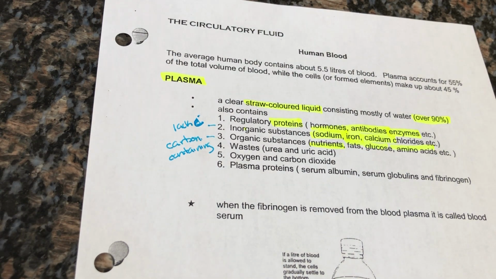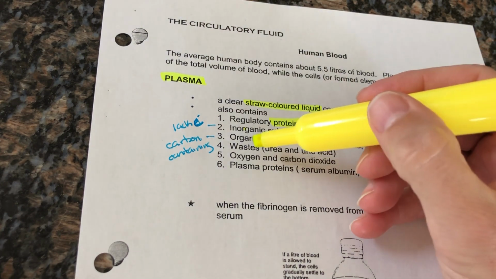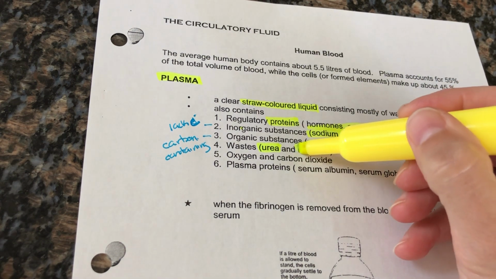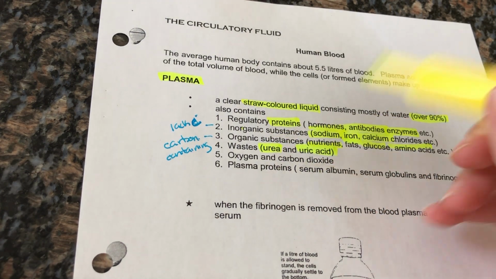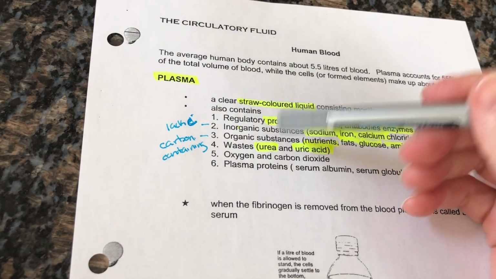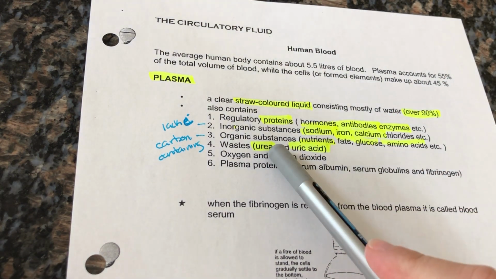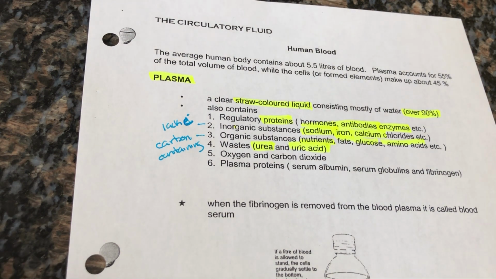And then we have to think about the opposite. Once we use these up, we produce waste products, okay? So we have our waste products in our blood plasma, including urea and uric acid, okay? And if those sound familiar to you, you are correct. Urea is like a precursor to urine. So in other words, if we dilute this to some extent with water, we make urine, all right?